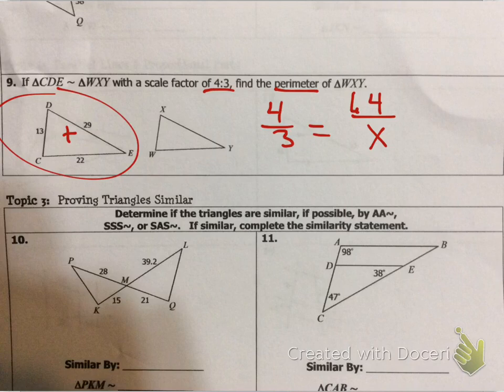So 3 times 64 is 192, and then that would equal 4x. And then divide. So you would find out that the perimeter of the other one would be 48. And again, notice that it is smaller, so it should be smaller.